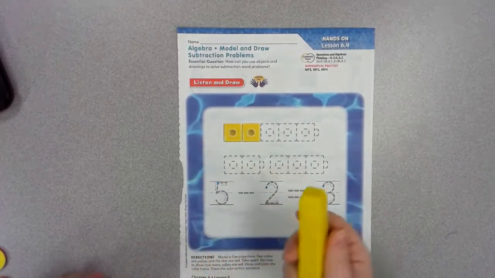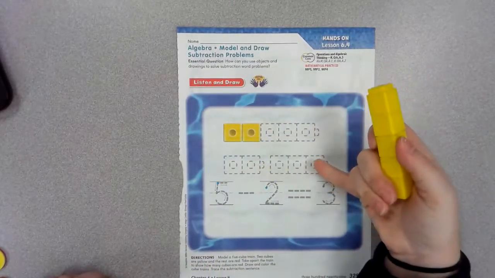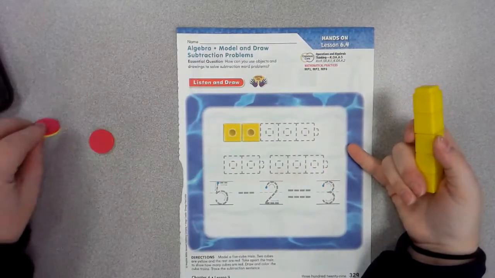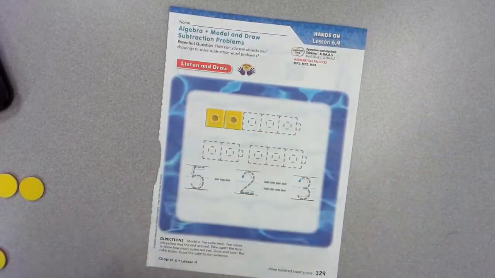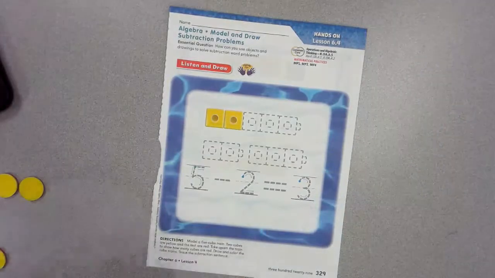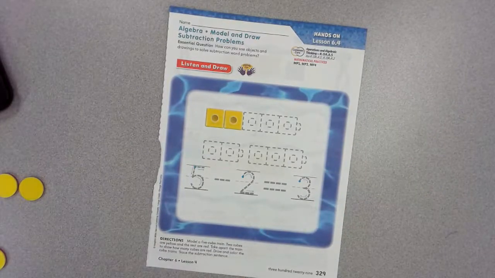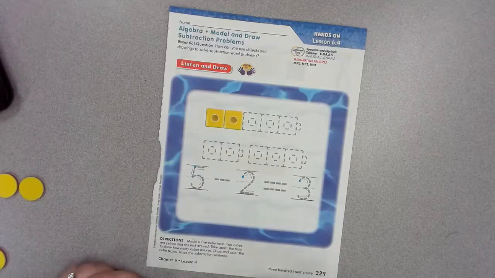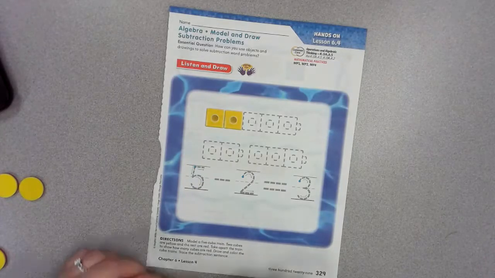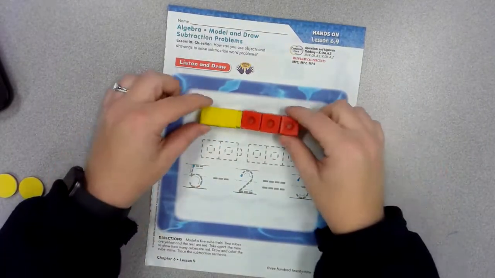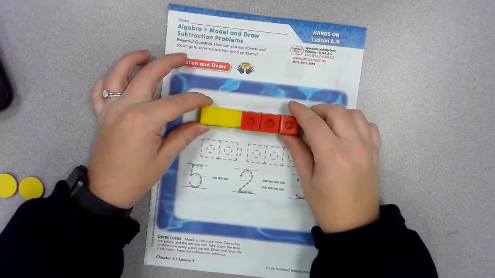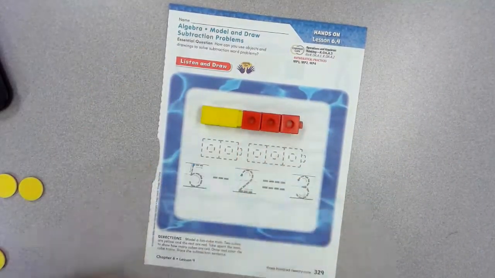I'm going to be using some blocks today to show you what the picture is showing, and you can model the same thing by using your counters at home. But I wanted to show you how we line these up. So we are going to model a 5 cube train where 2 of the cubes are yellow and the rest are red. So I have 2 yellow cubes, just like they have there, and the rest are red, which means there are going to be 3 reds.